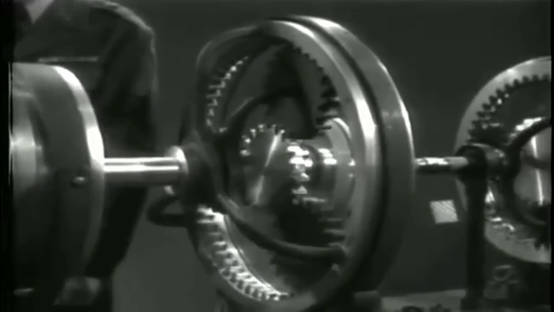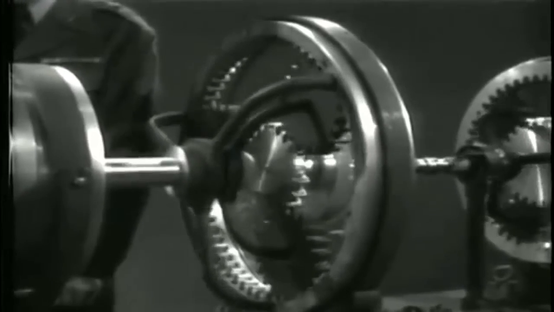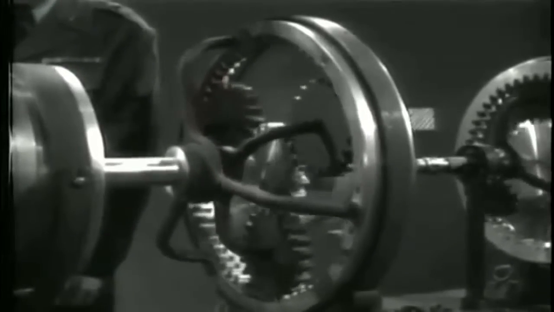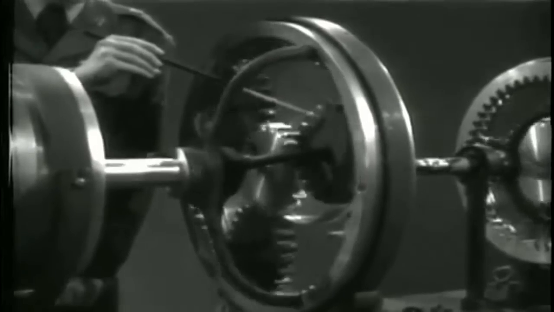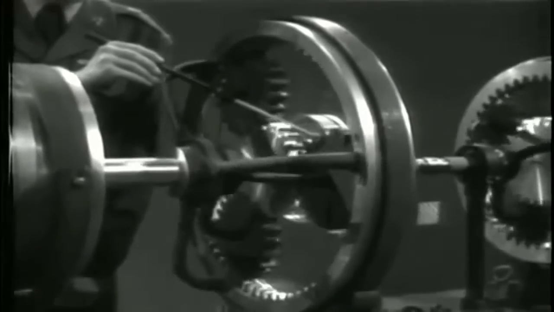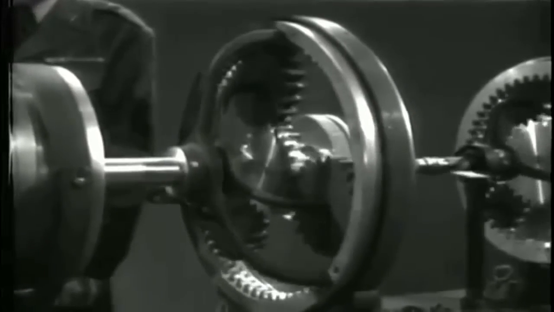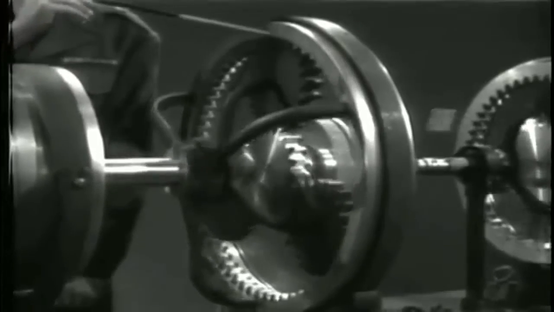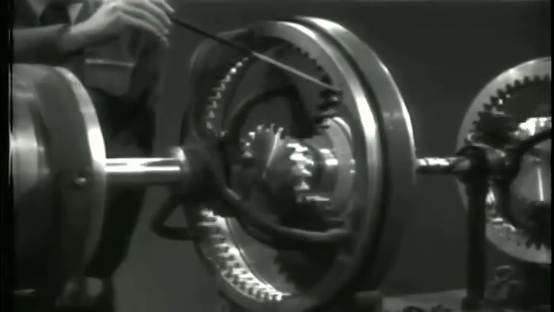That's pretty complicated, so let's look at it again. Remembering that the reverse actually takes place in the intermediate set, with the input, the sun gear, and planet carrier, controlled by the load on the output shaft, causes the ring gear to turn in a reverse direction. The ring gear transmits this movement to the reverse unit's sun gear.